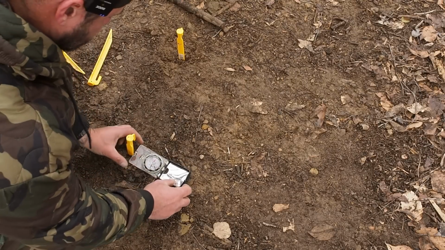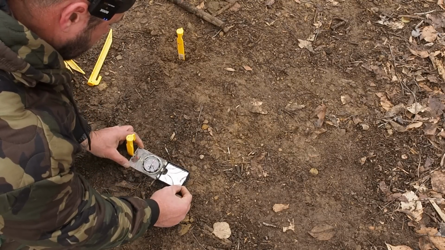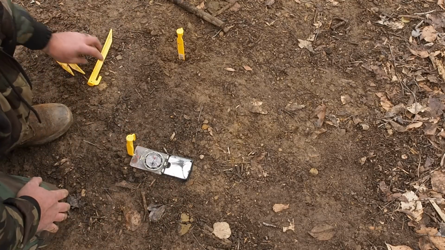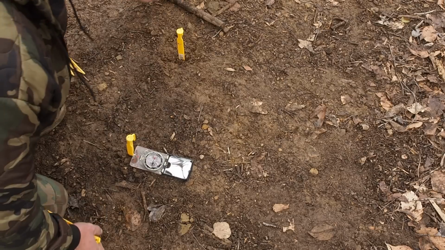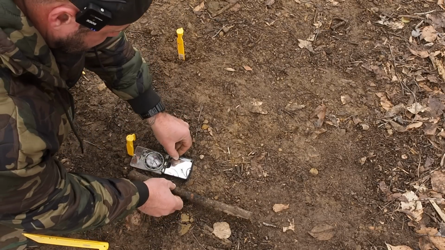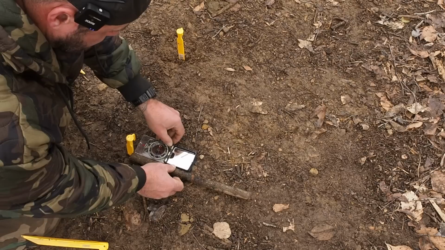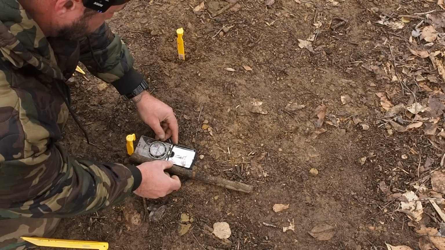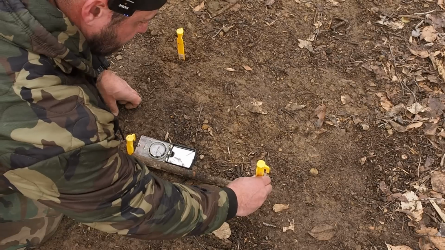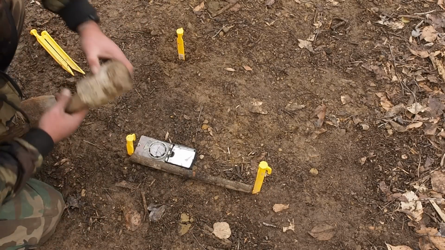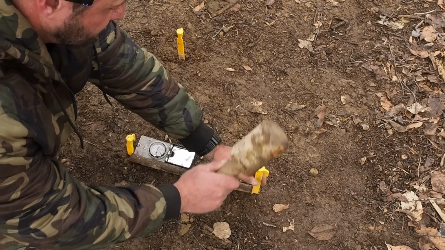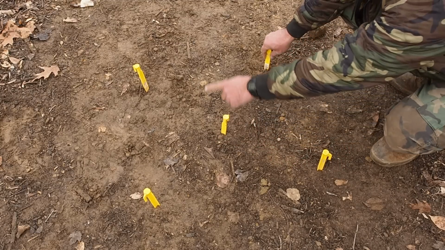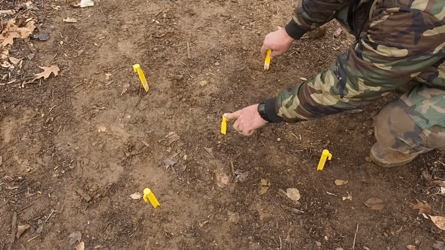Next is east. There we go. Red in the shed. Get that same stick. Make our minor adjustments. Place that stake right there. And when you're done, you have north, east, south, west, and you have your makeshift campsite.